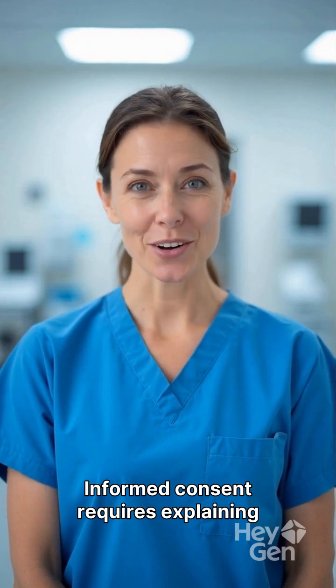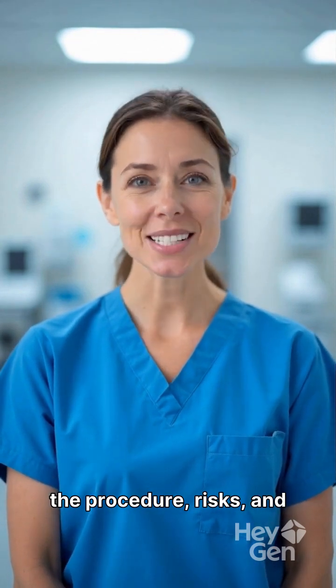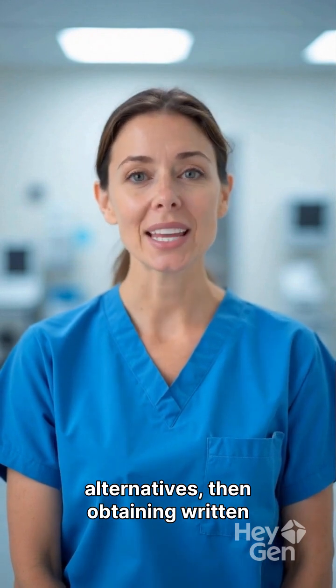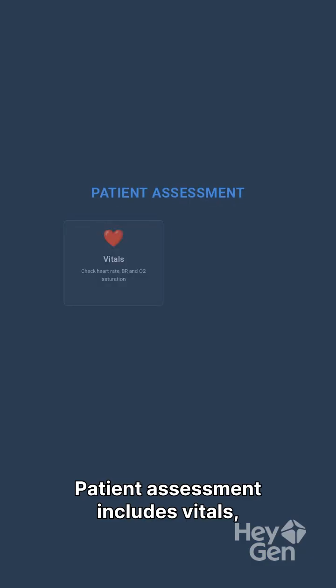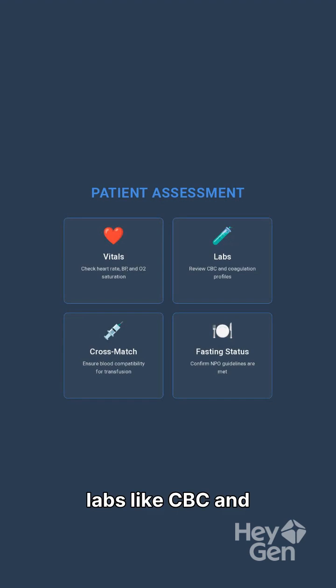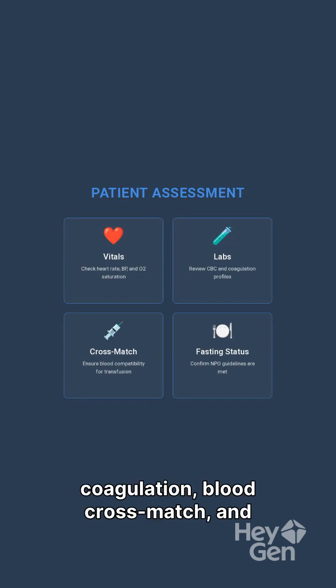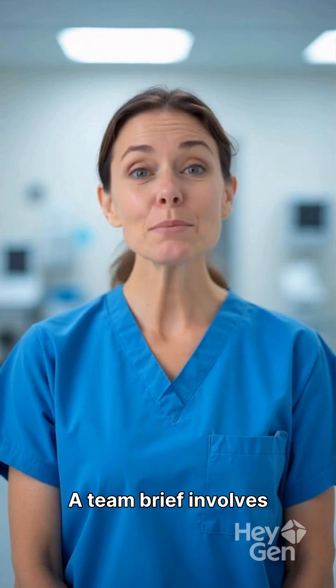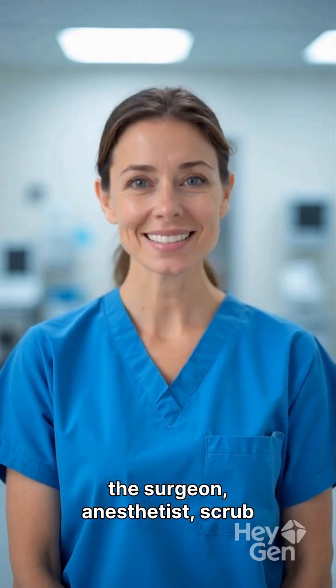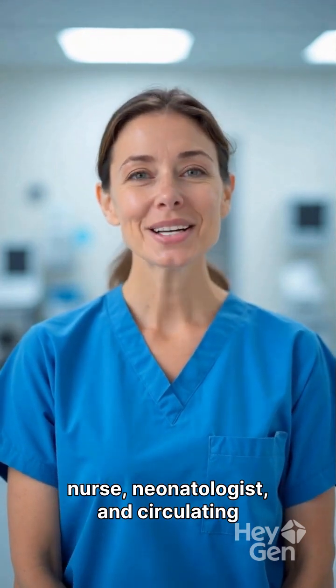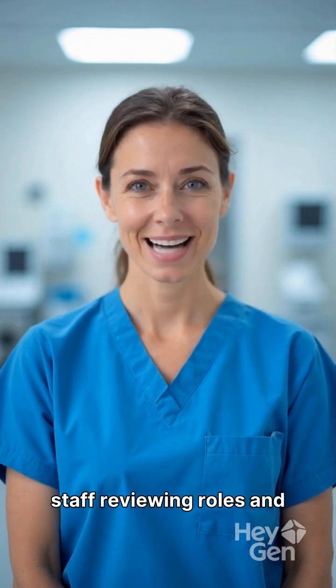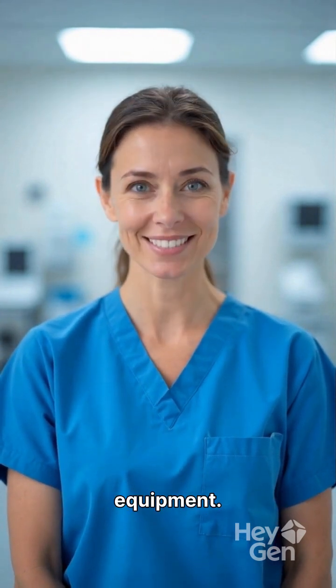Informed consent requires explaining the procedure, risks, and alternatives, then obtaining written consent. Patient assessment includes vitals, labs like CBC and coagulation, blood cross-match, and fasting status. A team brief involves the surgeon, anesthetist, scrub nurse, neonatologist, and circulating staff reviewing roles and equipment.